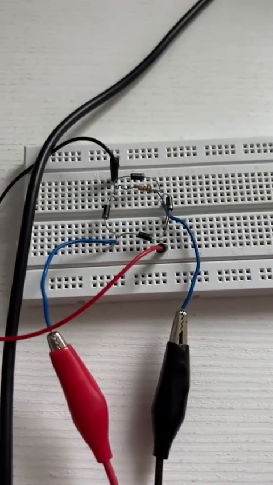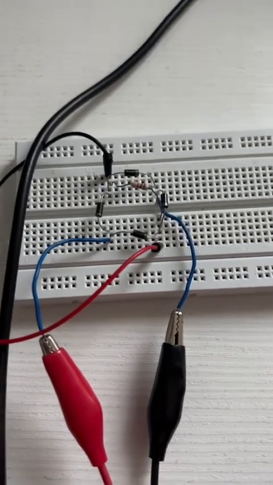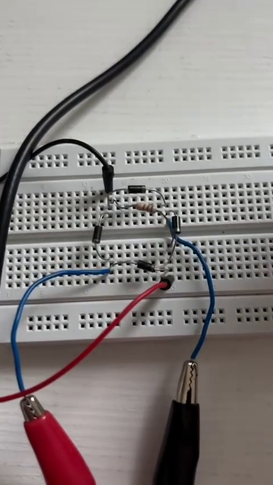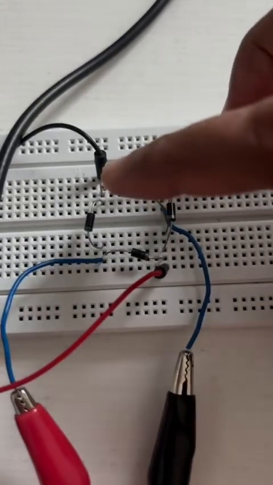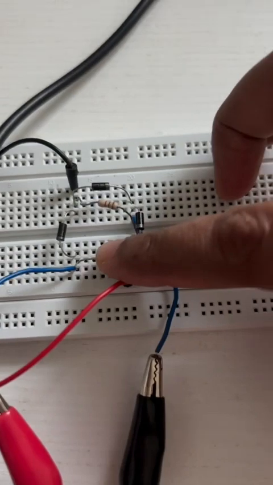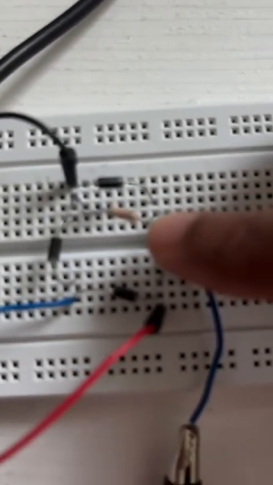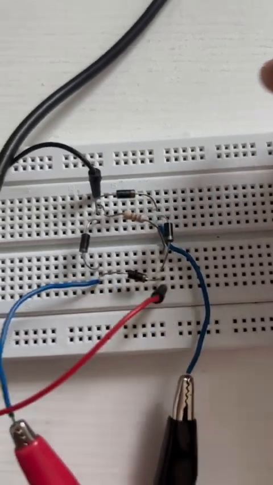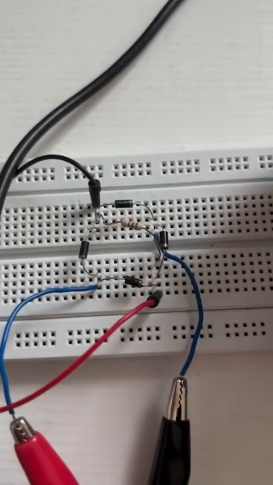Today I have connected a bridge rectifier, a full wave bridge rectifier. For that we need 4 diodes, 1N4007 diodes. We have taken 4, 1, 2, 3 and 4, and we have to use one resistor, which is a 1 kilo ohm resistor. Okay, and now we have connected as per the connections given in the circuit diagram.